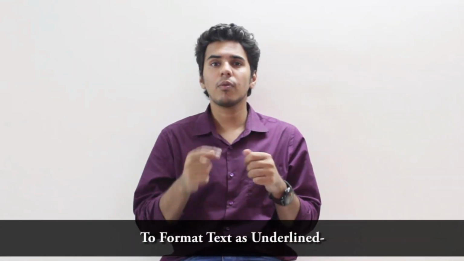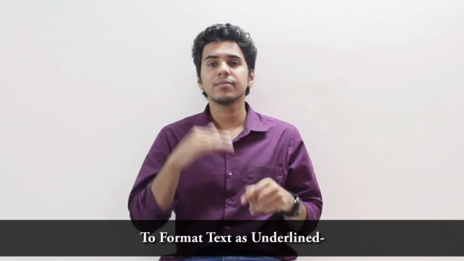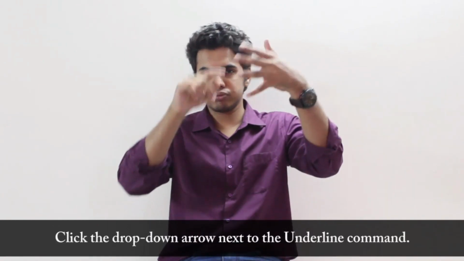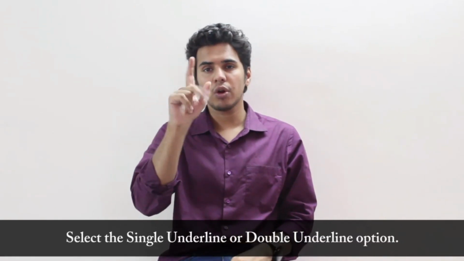To format text as underlined. Step 1. Select the cell or cells you want to format. Step 2. Click the drop-down arrow next to the underline command. Step 3. Select the single underline or double underline options.